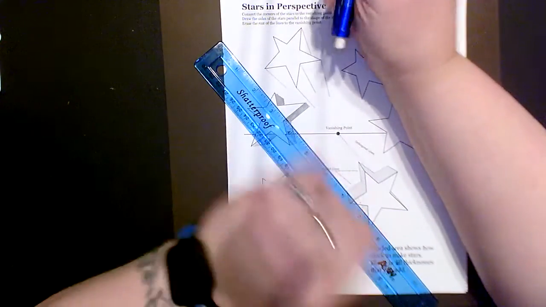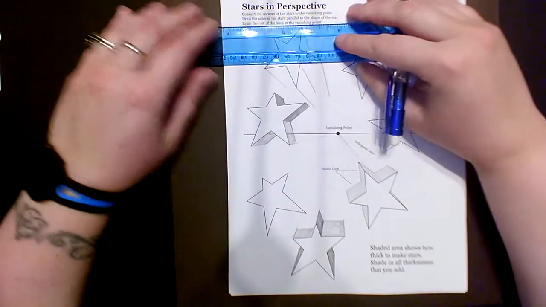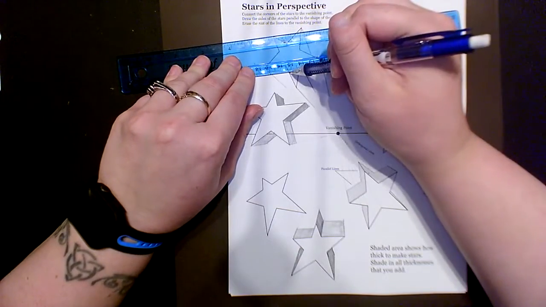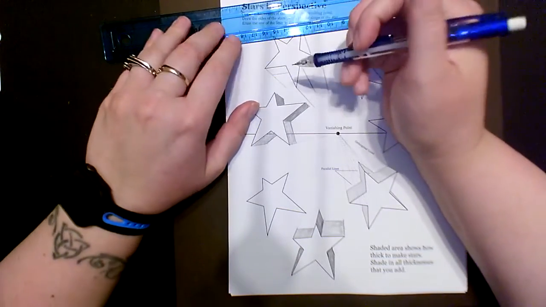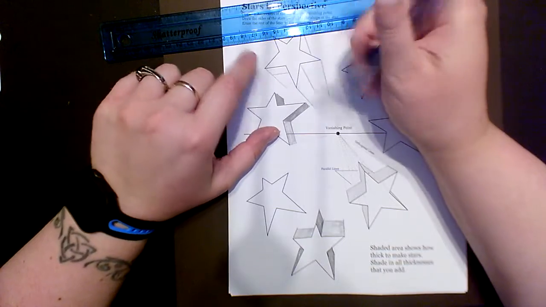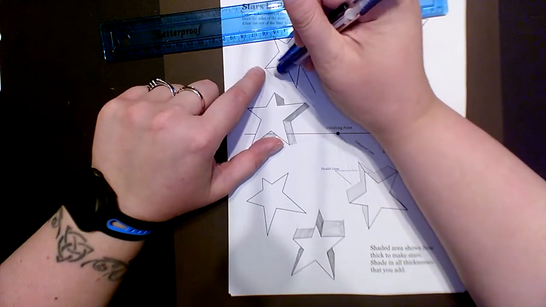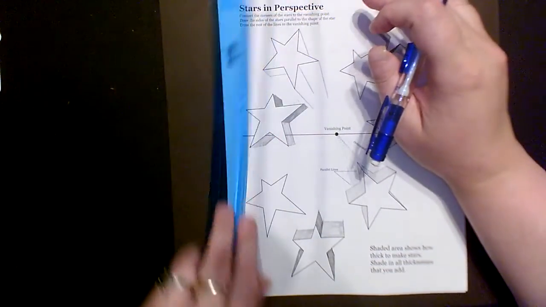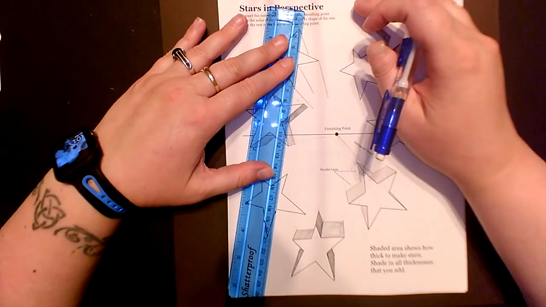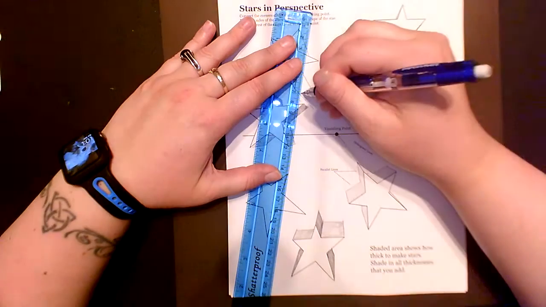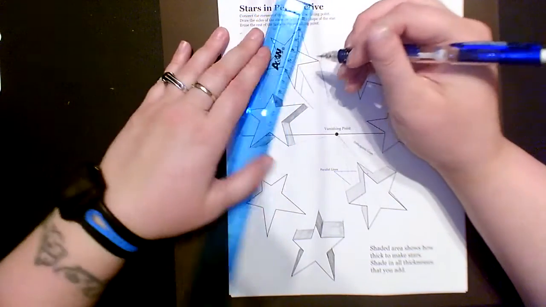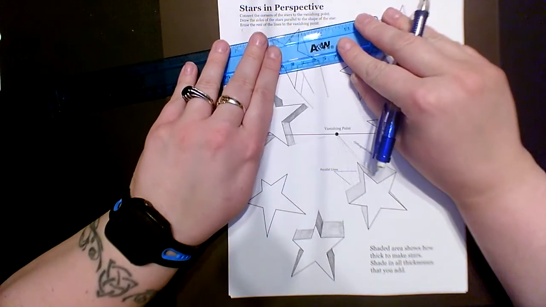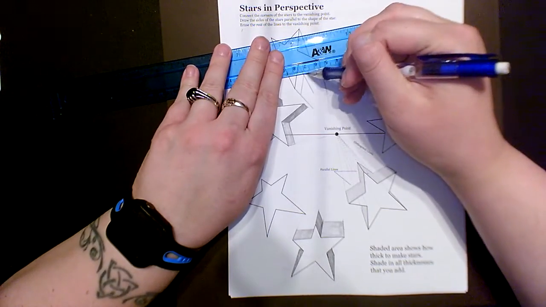Now I need to go through and add the parallel sides to all of them. Because there's none on this side, this edge would run over here. Now I'm going to make these parallel. I ended here, so I'm going to have to bring this one up here where I ended it.